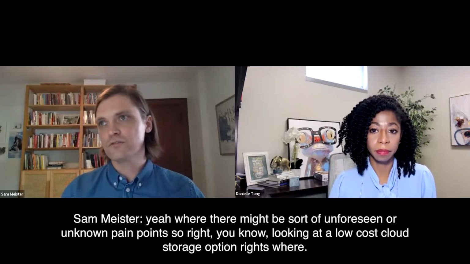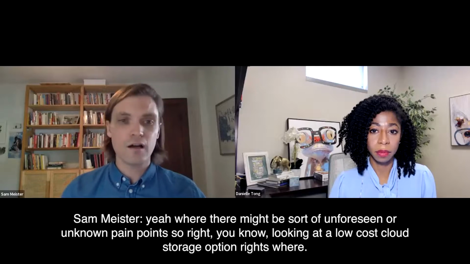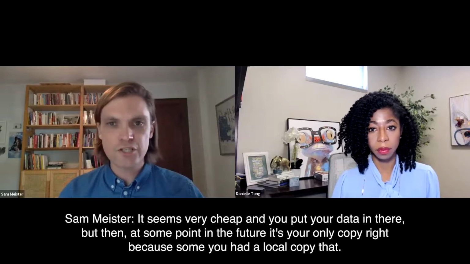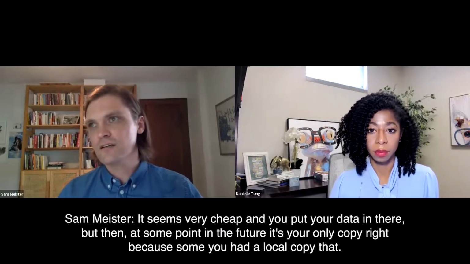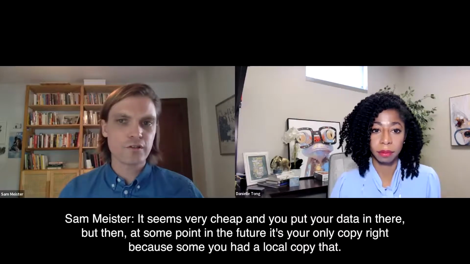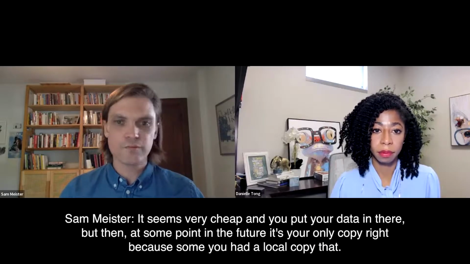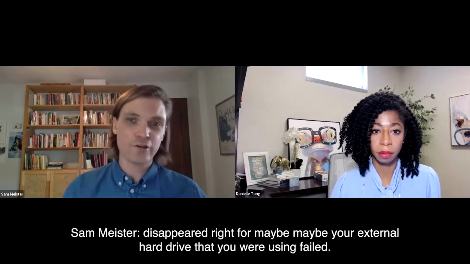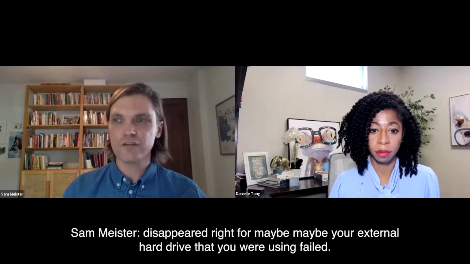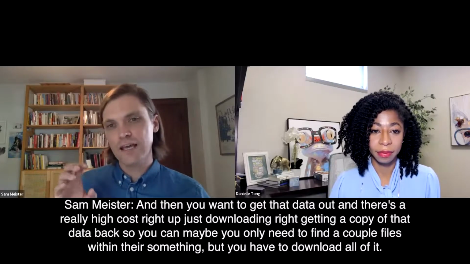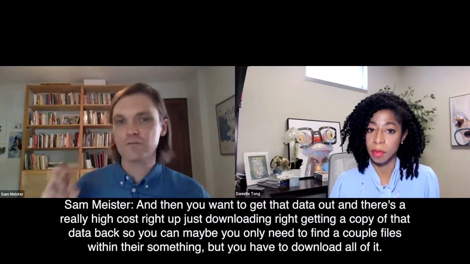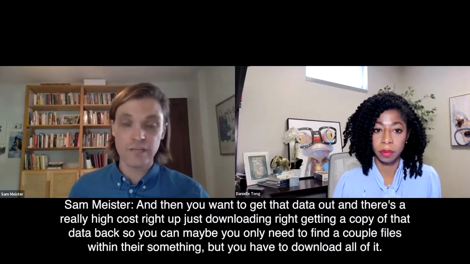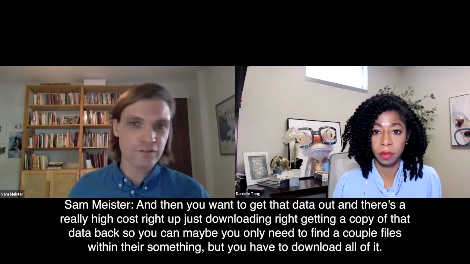So, looking at a low cost cloud storage option, where it seems very cheap and you put your data in there, but then at some point in the future, it's your only copy, because you had a local copy that disappeared, maybe your external hard drive that you were using failed. And then you want to get that data out, and there's a really high cost of just downloading, so getting a copy of that data back. So maybe you only need to find a couple files within there or something, but you have to download all of it.